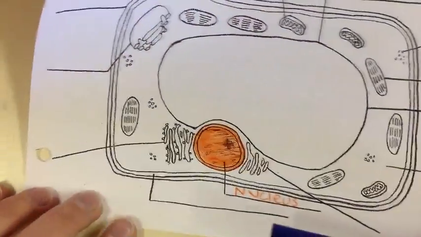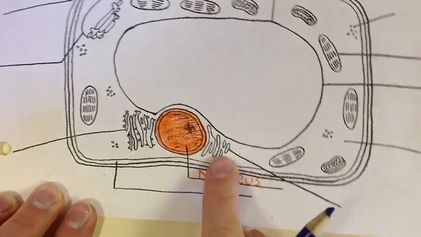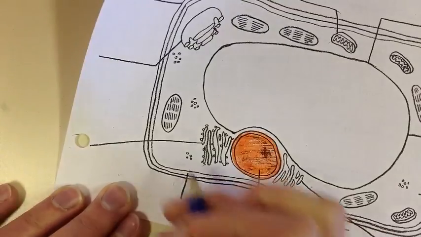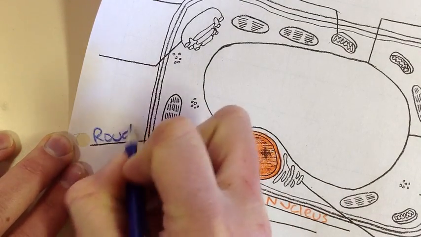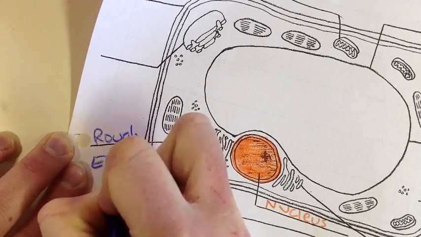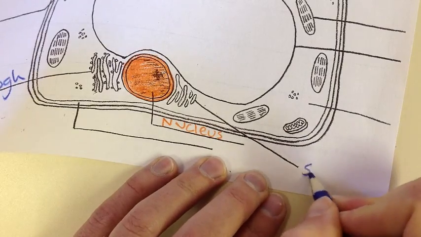So now I'm going to look down at my plant cell and see if it has an ER, and yep, it does. It has both the rough ER and the smooth ER in the plant cell. So I'm going to label that as well with the same color, so I'm staying consistent. It's a rough ER, and this is the smooth ER.